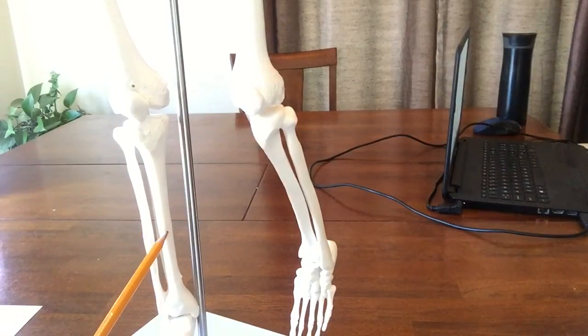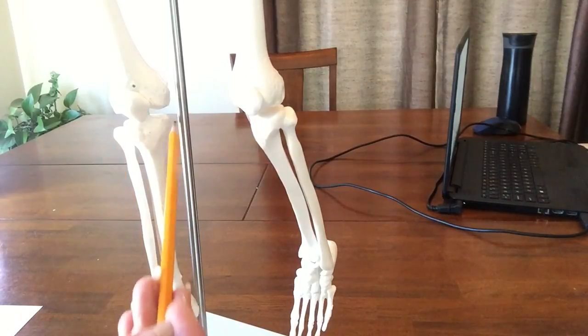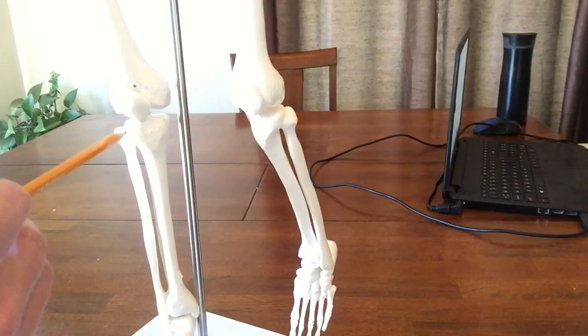The tibia, medial and lateral condyles of the tibia. Lateral condyles are here at the top. The medial malleolus is here. The proximal and distal tibiofibular joints. Distal, proximal.